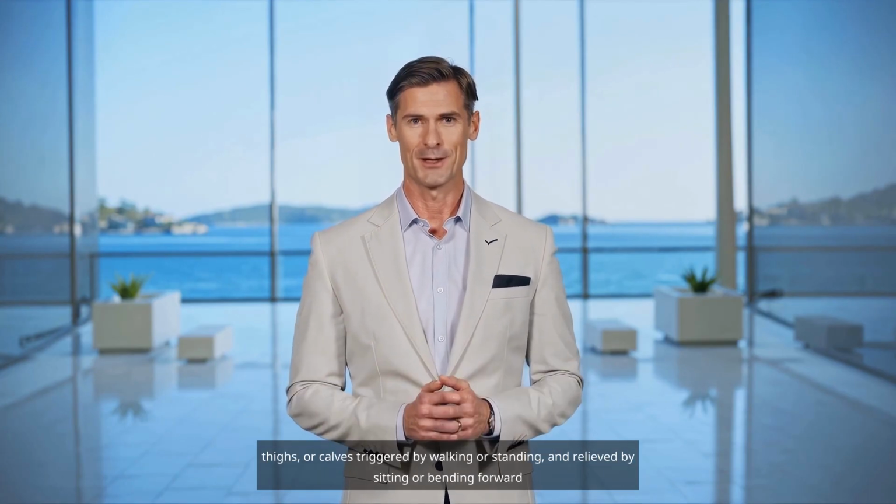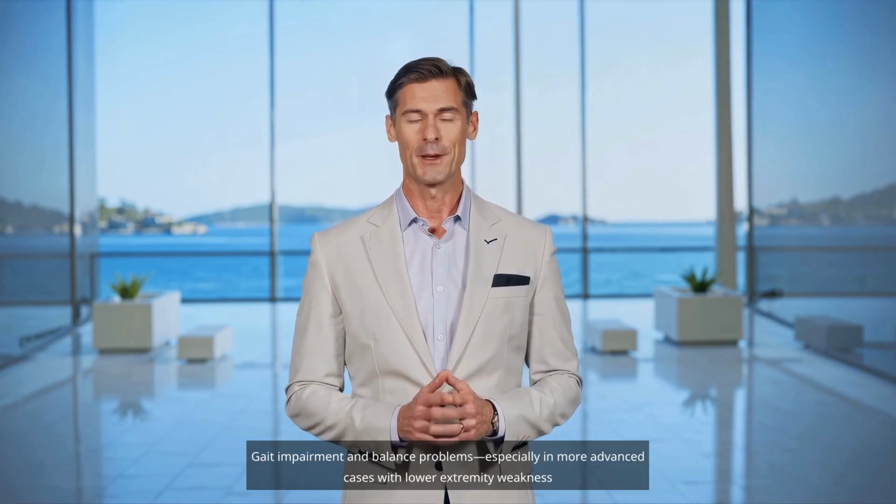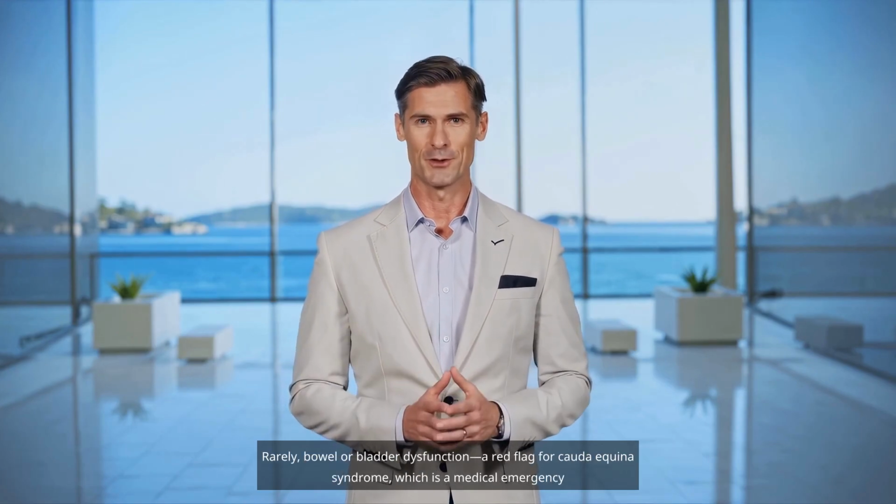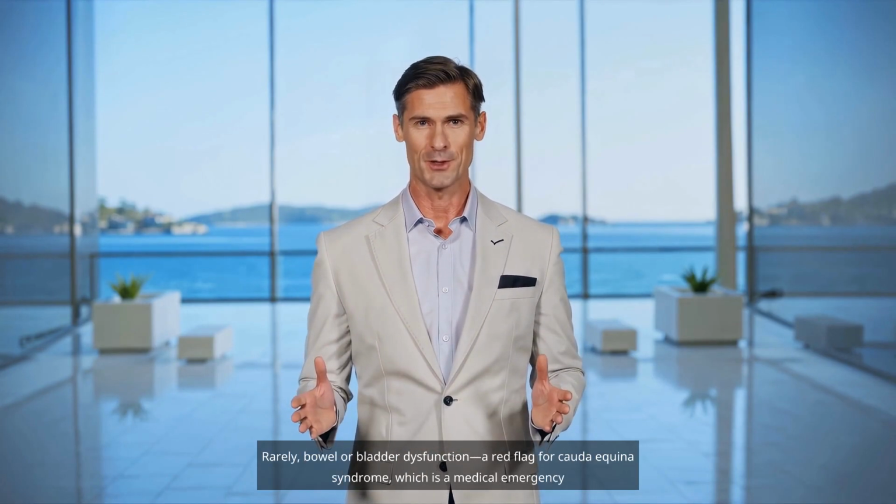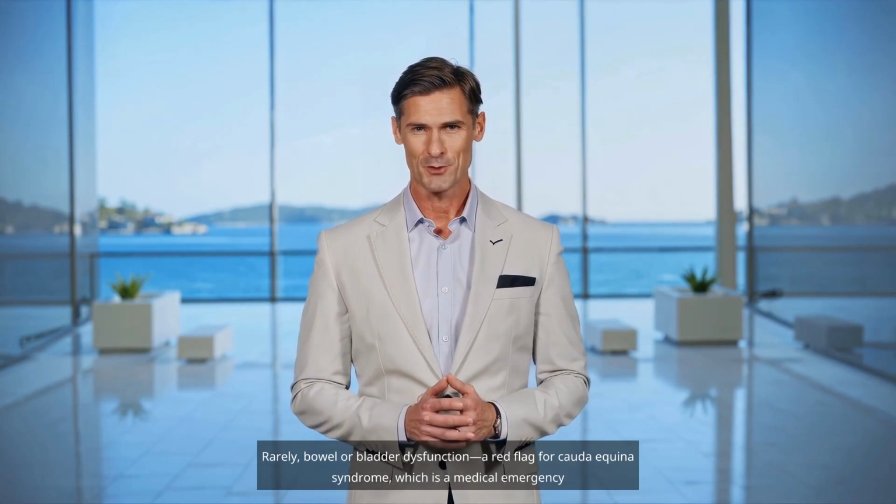Classic symptoms include neurogenic claudication: pain, numbness or weakness in the buttocks, thighs, or calves triggered by walking or standing, and relieved by sitting or bending forward. This is usually bilateral, though it can be asymmetric. Radiculopathy: dermatomal pain or tingling due to nerve root compression, sometimes mimicking sciatica. Chronic low back pain, mechanical in nature, and may wax and wane. Gait impairment and balance problems, especially in more advanced cases with lower extremity weakness. Rarely, bowel or bladder dysfunction, a red flag for cauda equina syndrome, which is a medical emergency.